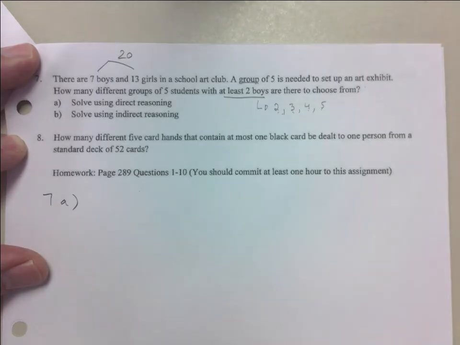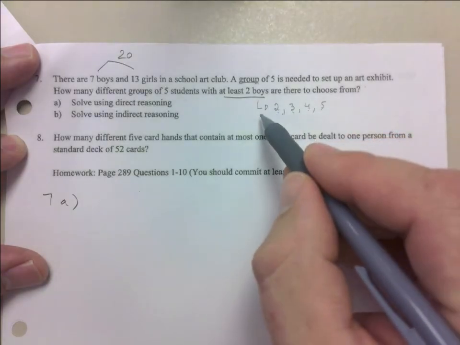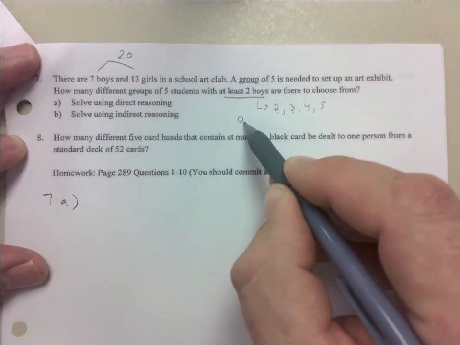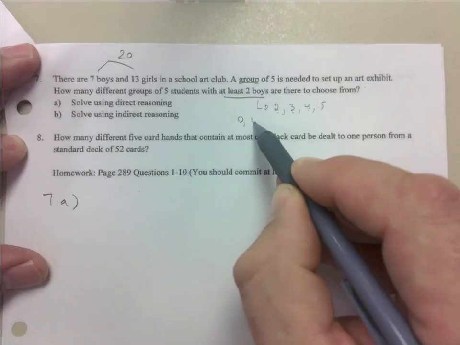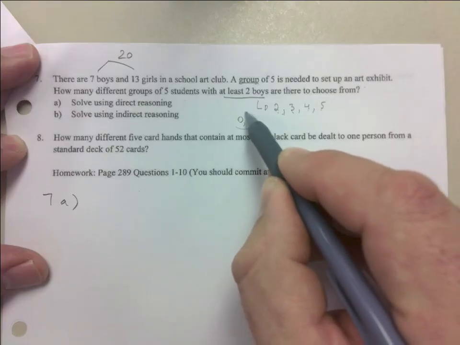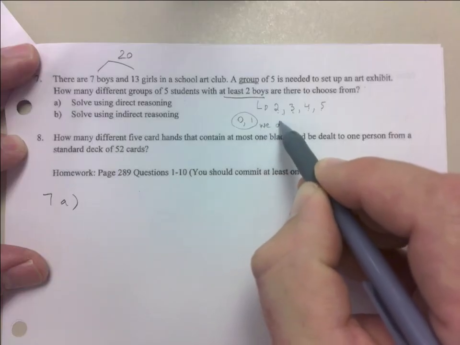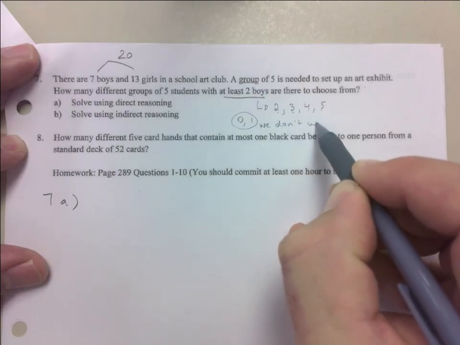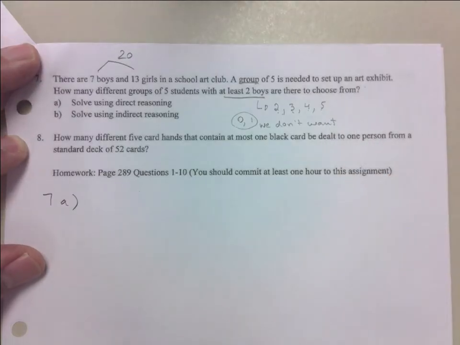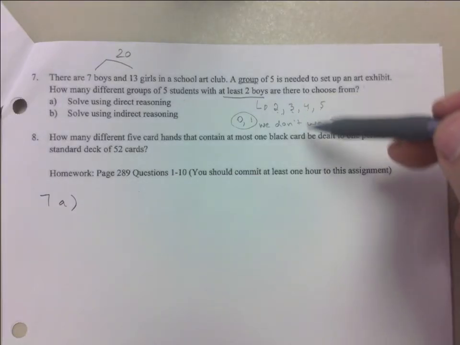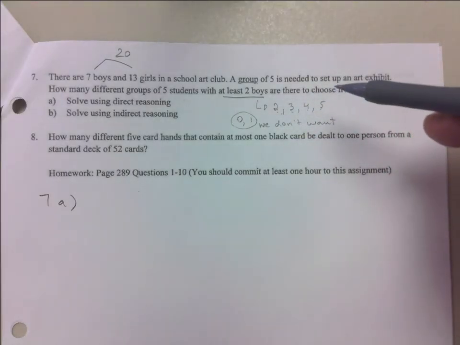I'm not going to do both. My options are no boys in there, or 1 in there, right? These would be cases we don't want. We don't want the cases where there are no boys or 1 boy, right? That's basically what this statement is saying.